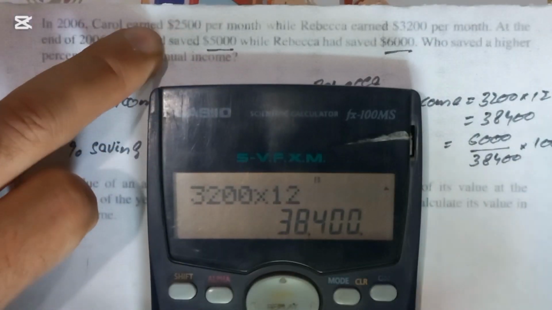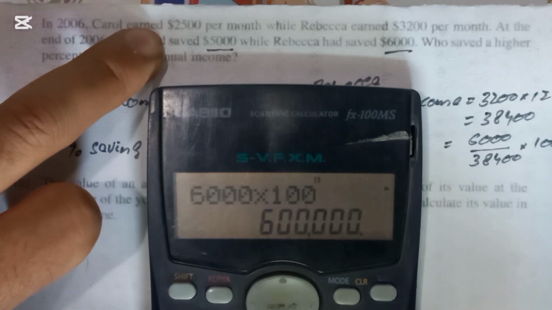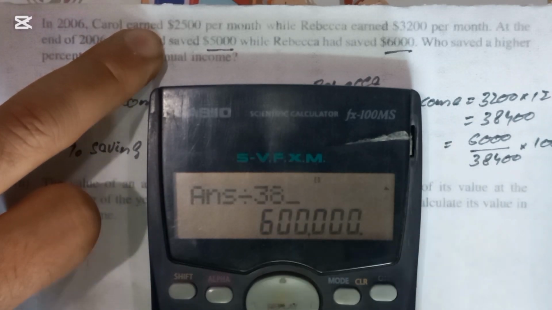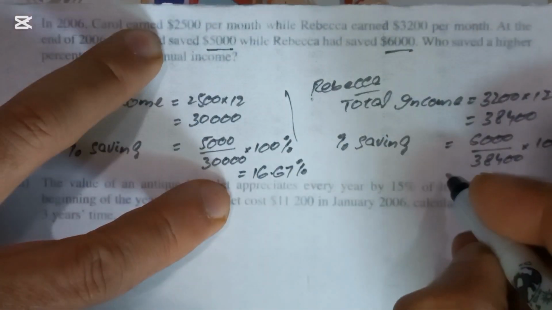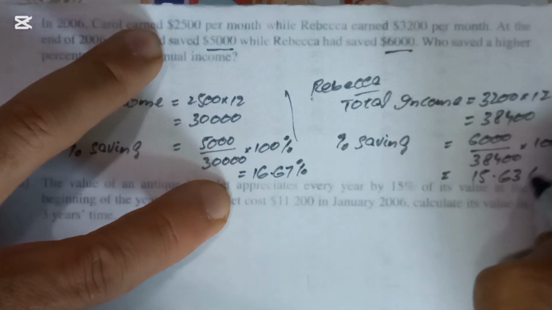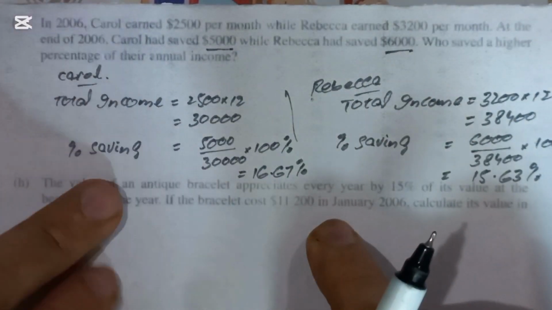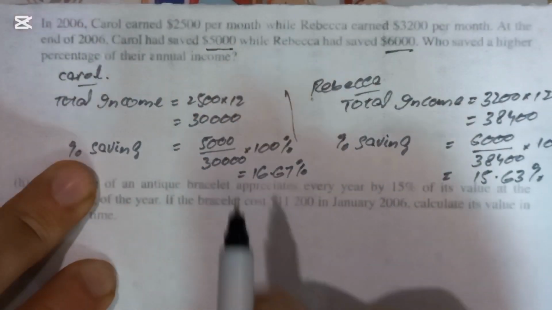So 6,000 multiplied by 100 divided by 38,400. Answer is 15.63%. So the requirement is who saved a higher percentage of their annual income.